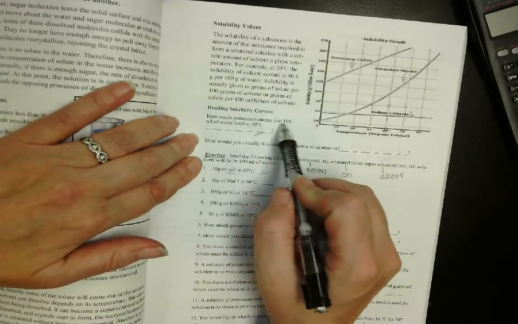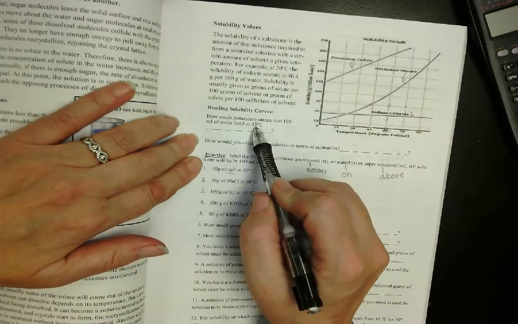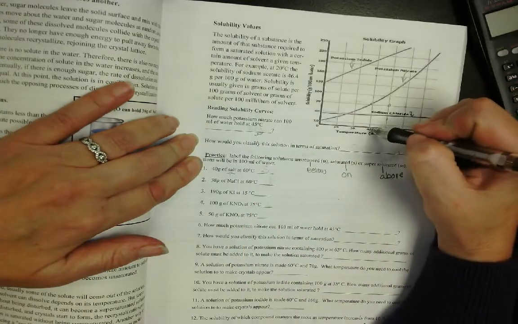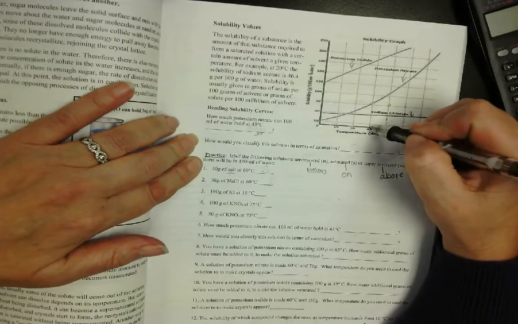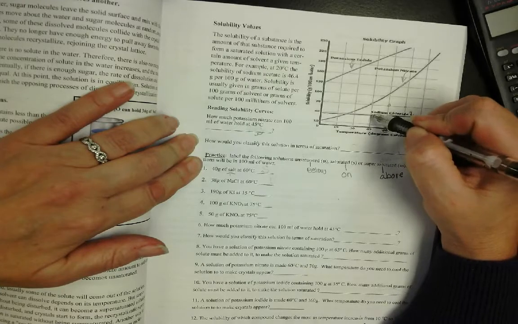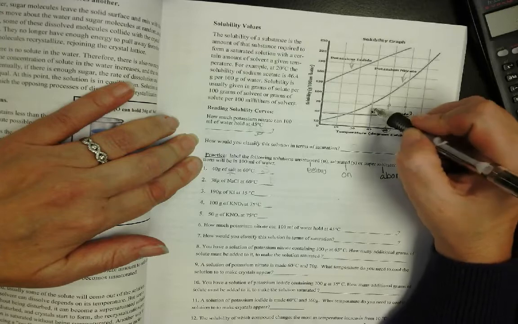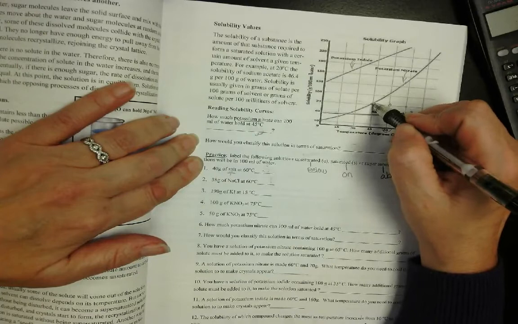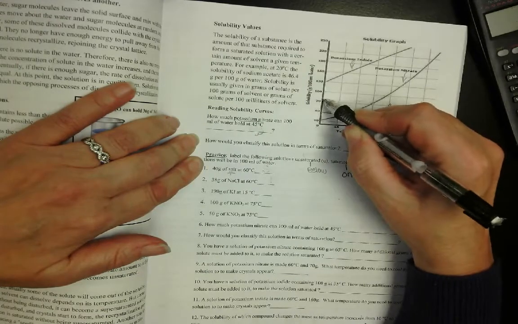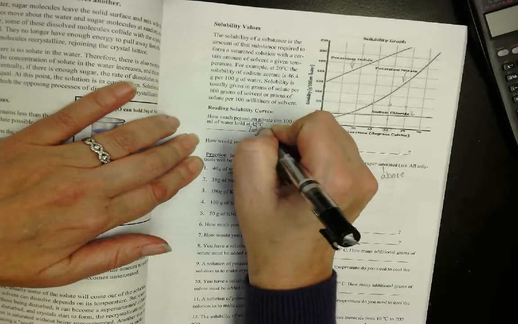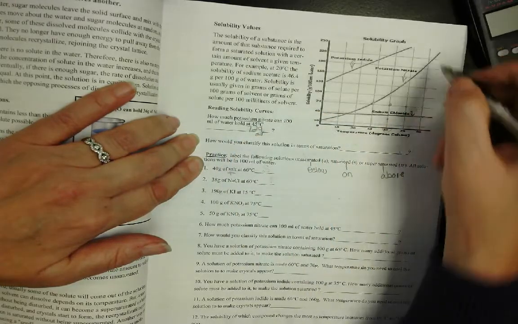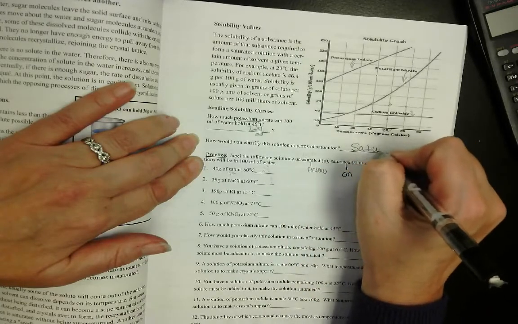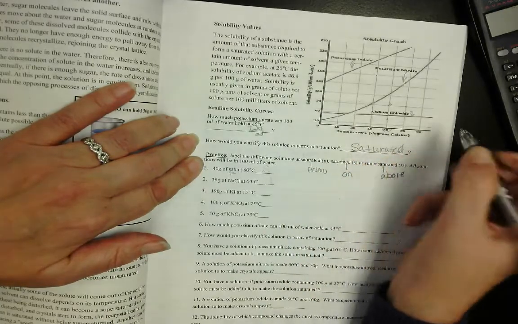How much potassium nitrate can 100 milliliters of water hold at 45 degrees C? How much can it possibly hold? So at 45 degrees C, I go up to the potassium nitrate line because it asked about potassium nitrate, and it can hold about 72 grams, okay? And since I went to the line, that line's my saturation line, so that solution is classified as being saturated, okay?